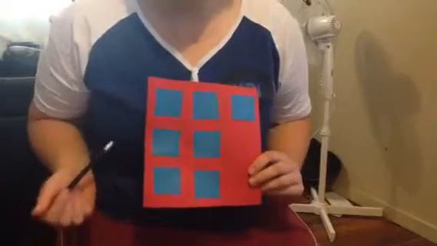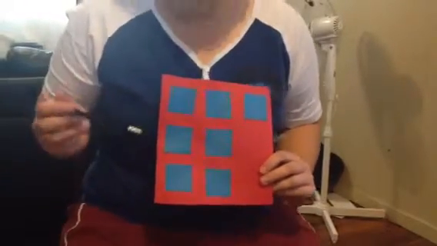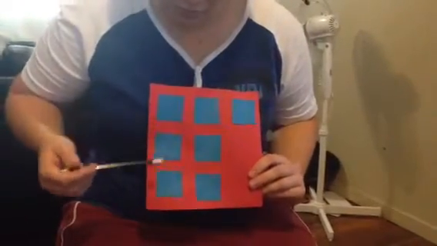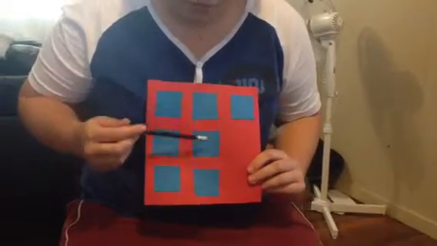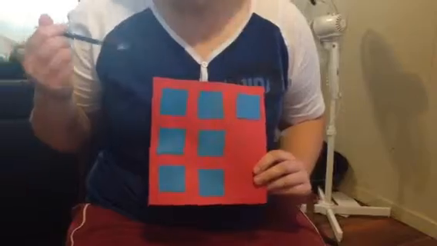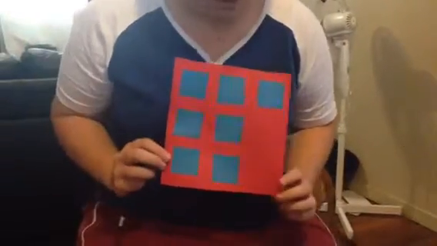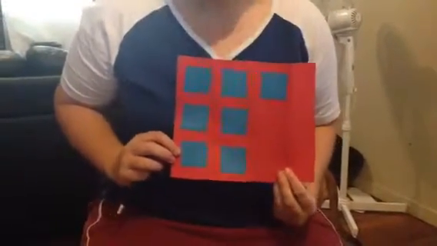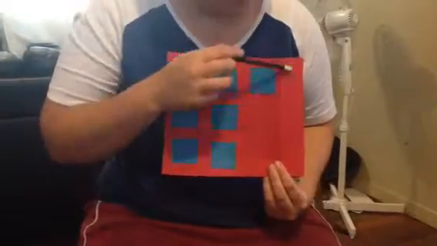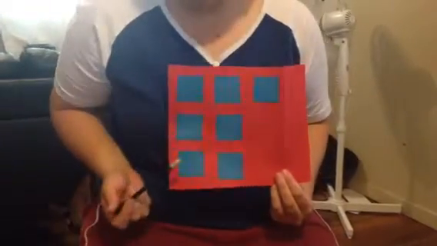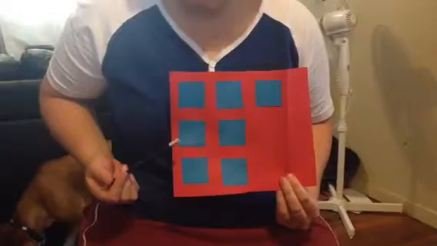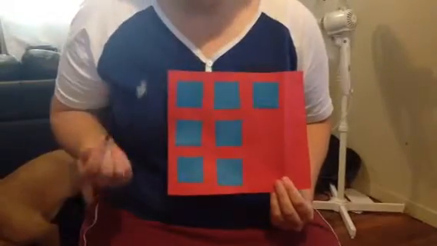How many squares can you see? Let's count them. 1, 2, 3, 4, 5, 6, 7. How many squares can you see? 7. So if we fold over this, how many squares can you see now? There's 0. So how many squares over here? 7. So 7 add 0 is 7.